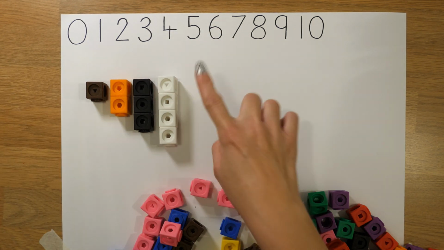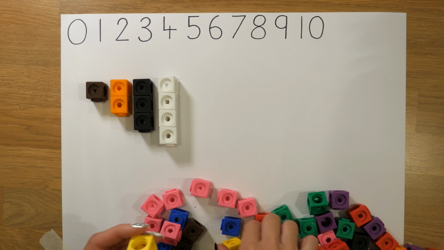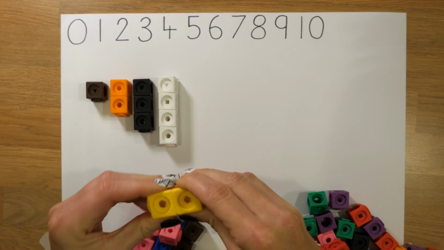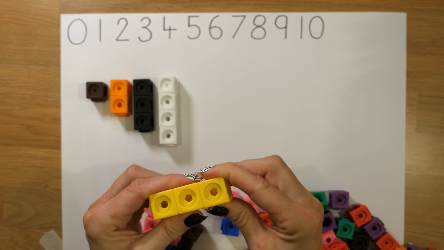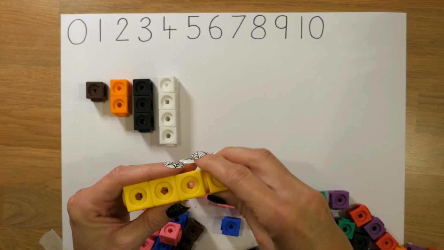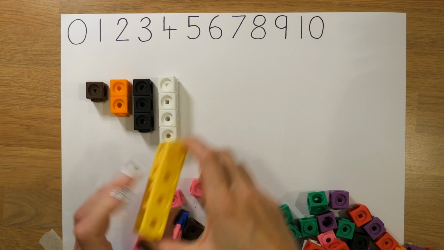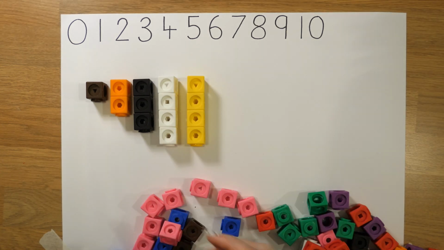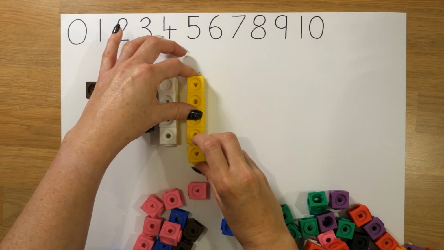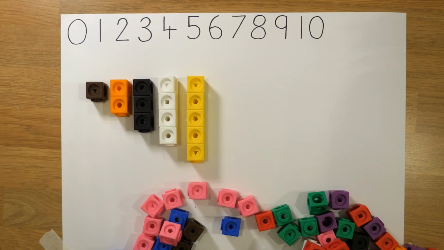Now, number 5. We better get another autumny colour on the go. We'll get some yellow. Sometimes the leaves are nice and yellow. And there we go. A little bit like the one we've just made, but I'm going to add the 1 on the end. Let's see if I can push it in place.